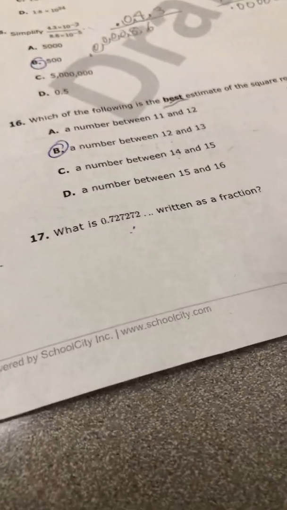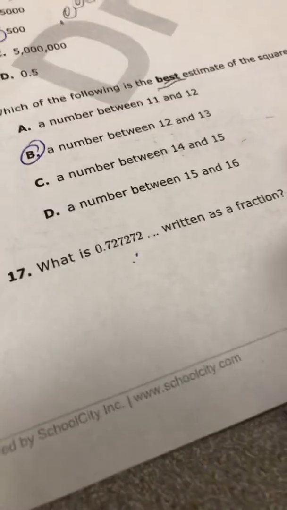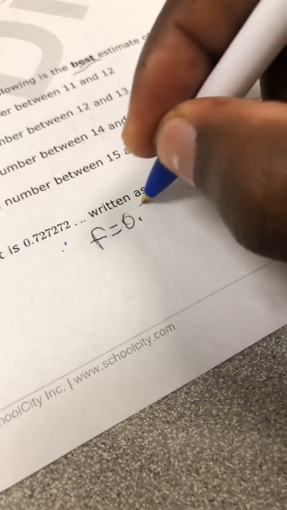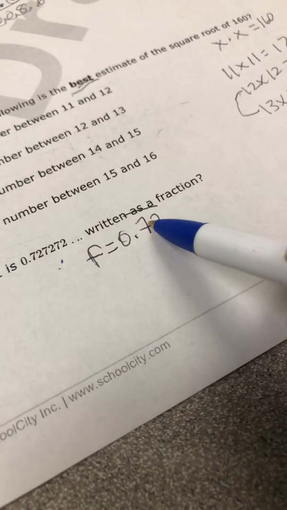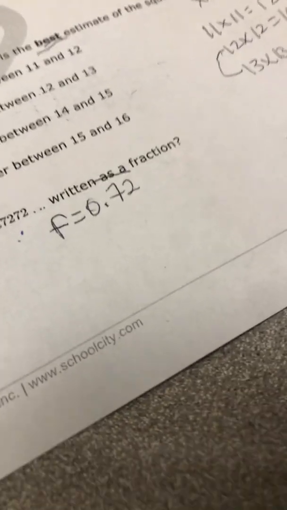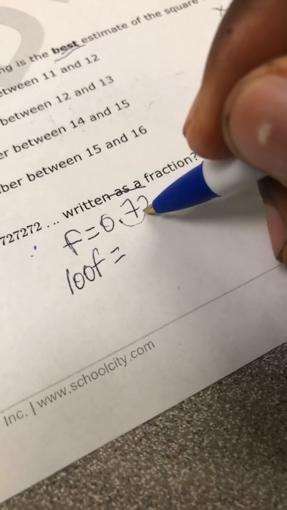What is 0.727272 written as a fraction? So when we're turning a repeating decimal, because this is a repeating decimal, into a fraction, remember we write it as F equals 0.72 repeating. And then you're going to multiply both sides by 10 to the amount of digits repeating, which is 2. 1, 2. So you're going to multiply both sides by 100. So it'll be 100F equals this multiplied by 100. The decimal place is going to move to the right 2 times.